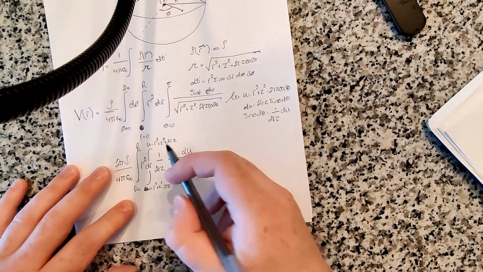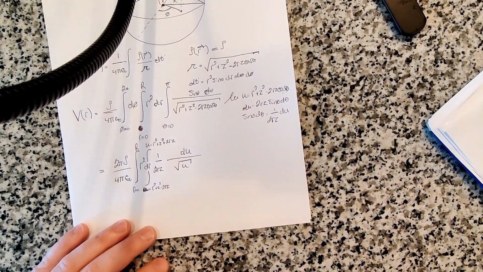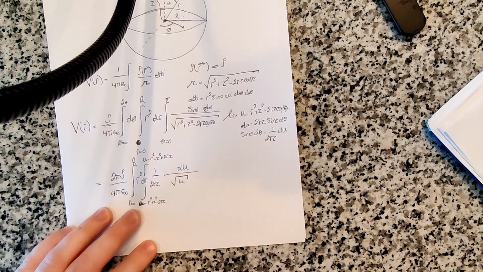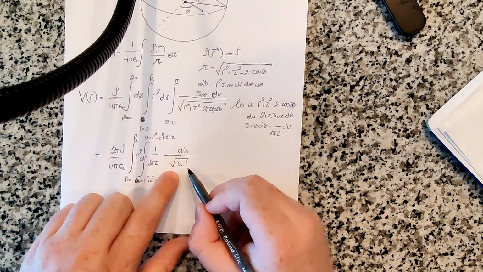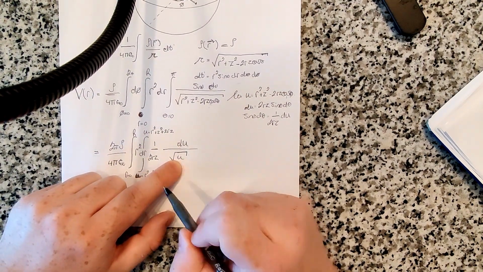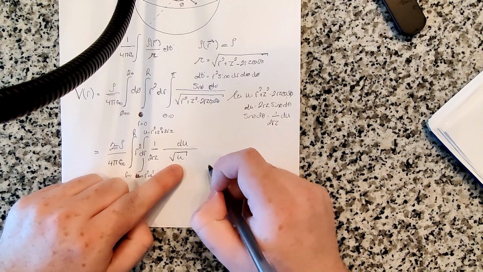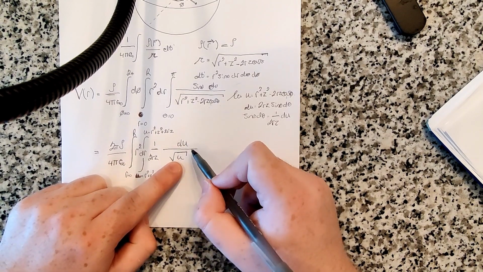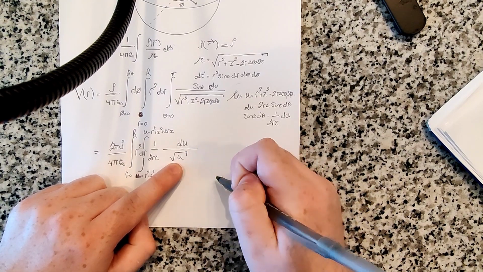So these are just constants. So this integral is pretty easy because you can think about this as u to the minus 1/2, and then you can do your simple integral that way, power rule. So you add 1, so it becomes u to the positive 1/2, so that's just the square root of u.